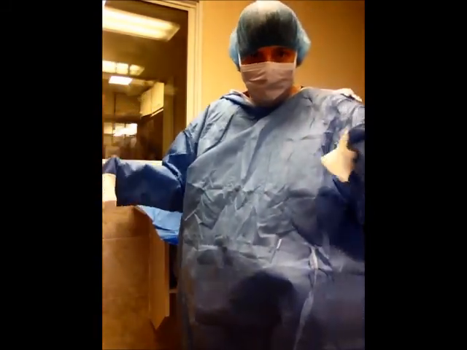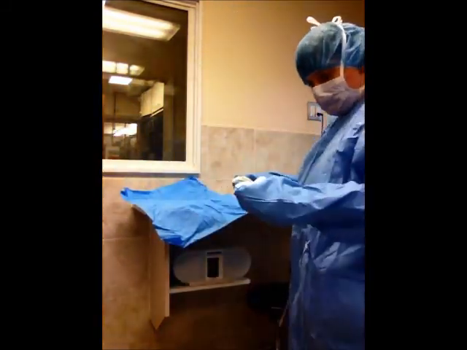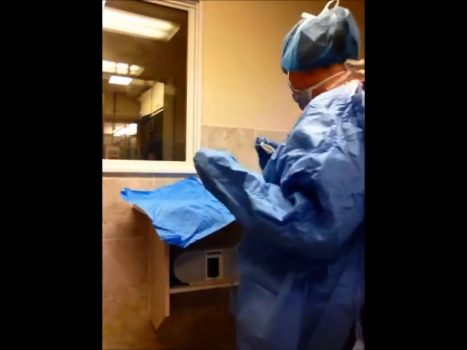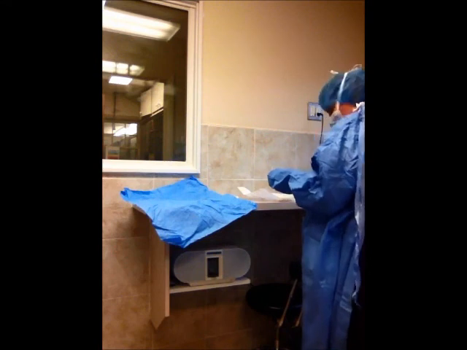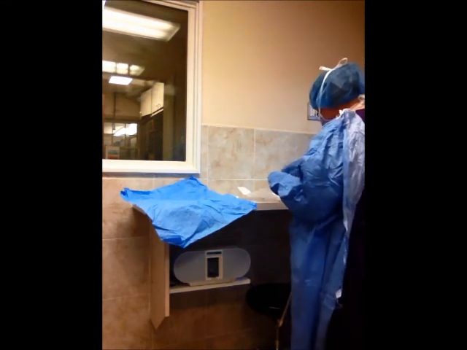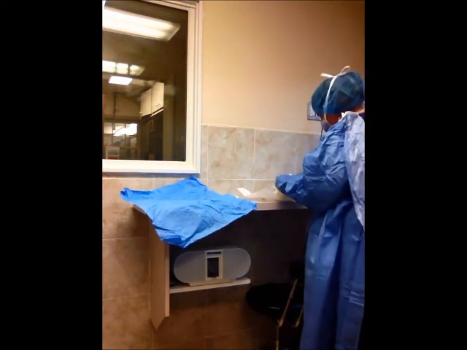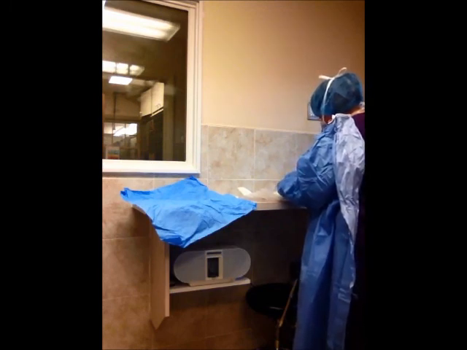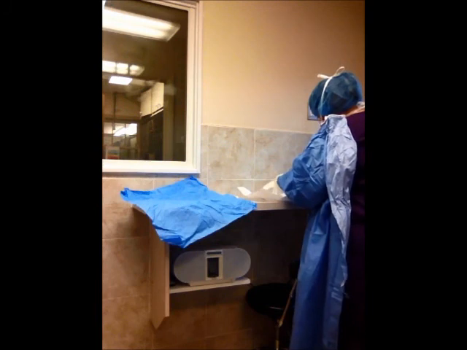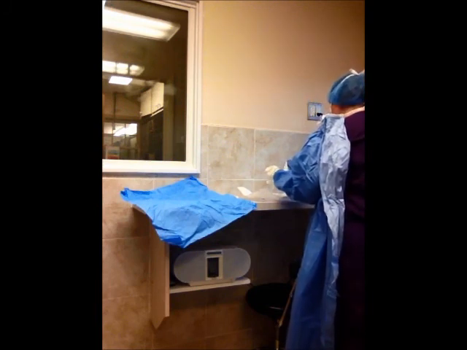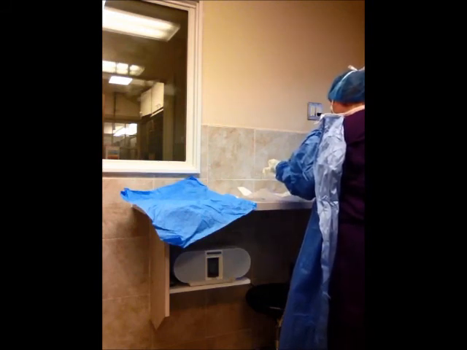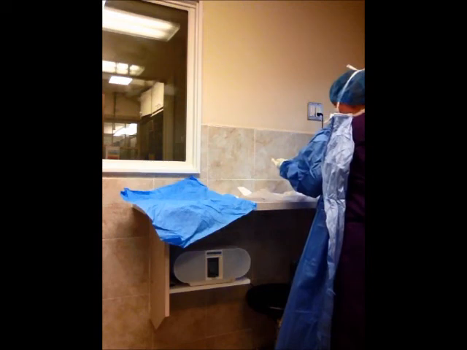I'm going to have it fit as best as possible before the technician ties me in. Both of my hands are still in the glove, in the gown, so that I can do the closed gloving. I'm going to take this black gown and put the gown inside the glove. I'm going to slowly pull it on so that my hand comes out of the gown inside the fingers of the glove.